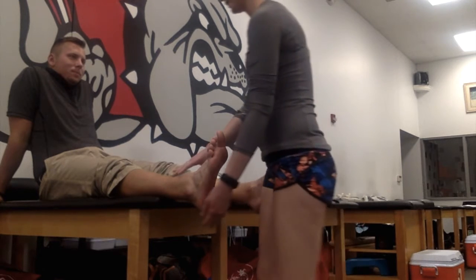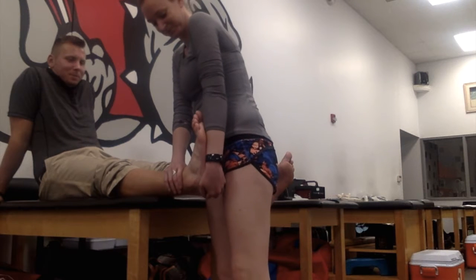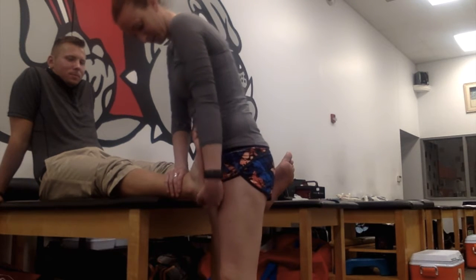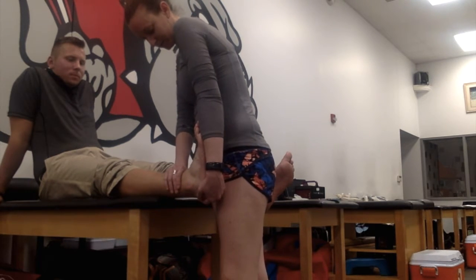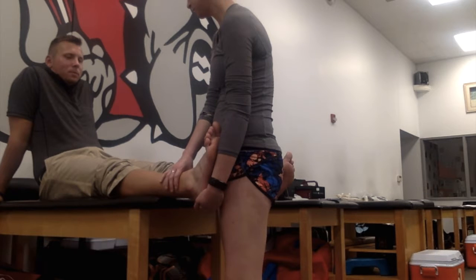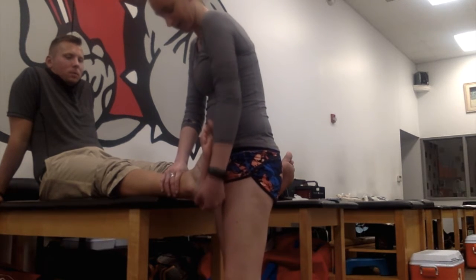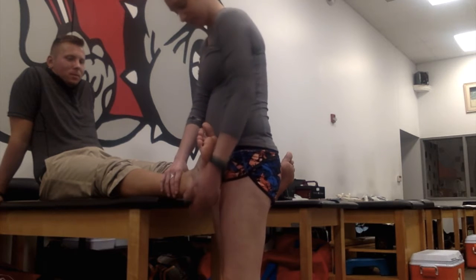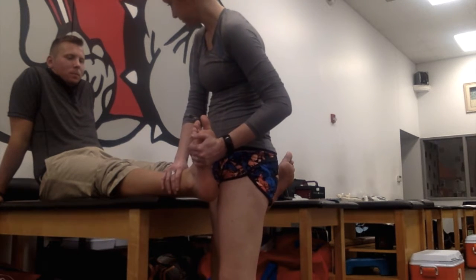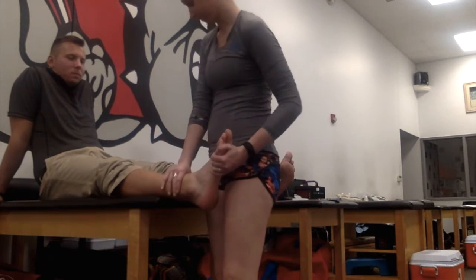What is it called? Kleiger's? Is that named after the guy that discovered it? Yes, I believe so. Okay. So I'm going to put it in dorsal. No, relax. Okay, you're going to dorsiflex the foot and then evert it. So check your hand placement. Okay, dorsiflex and evert. There you go. Okay.